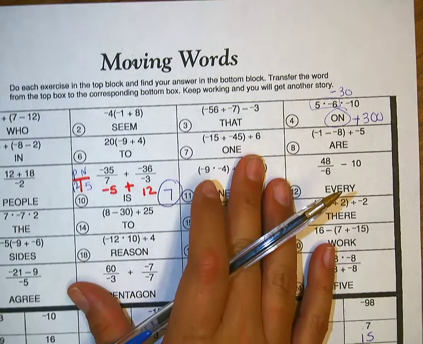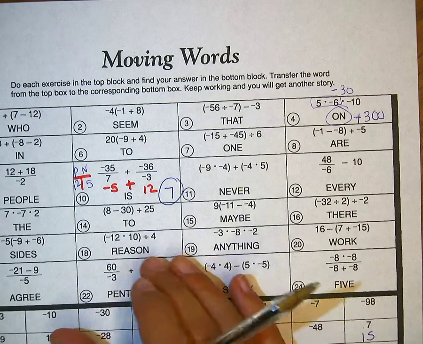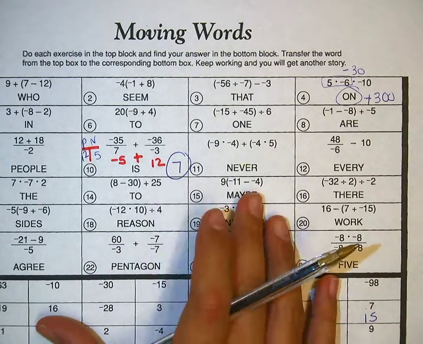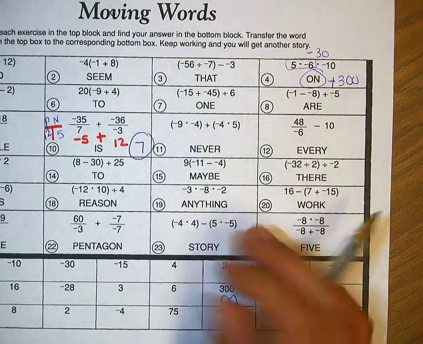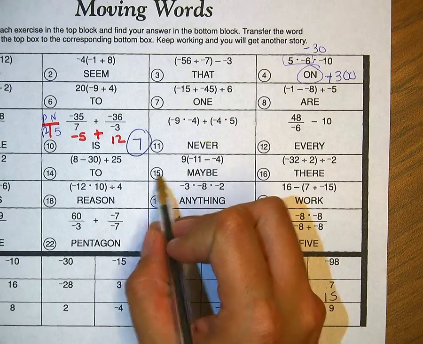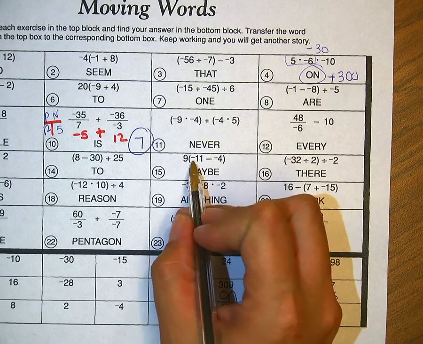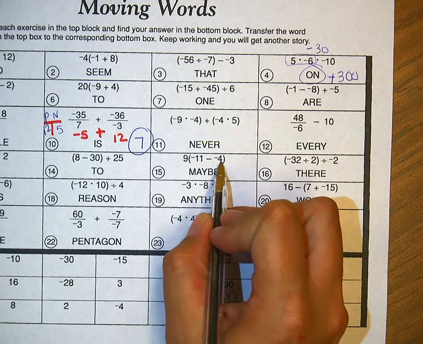Okay, so we're looking at the moving words. This is an add, subtract, multiply, and divide integers worksheet. And I wanted to take a look at some that might pose a little bit of a problem, like this number 15. This is 9, and then in parentheses, negative 11 minus a negative 4.